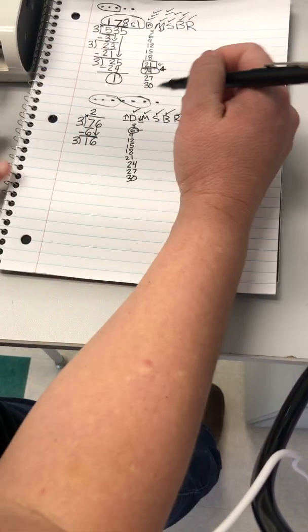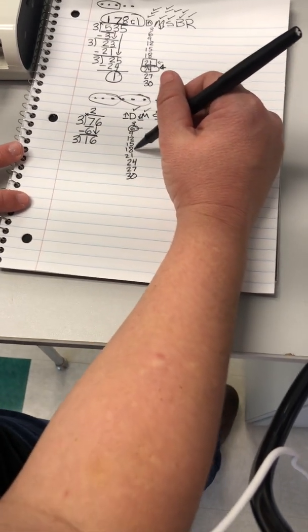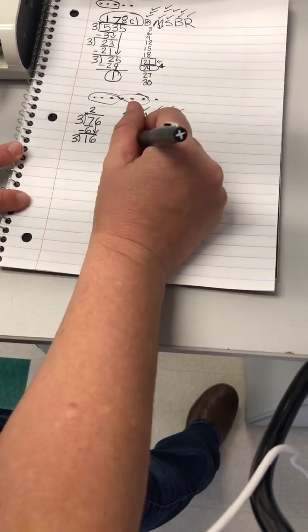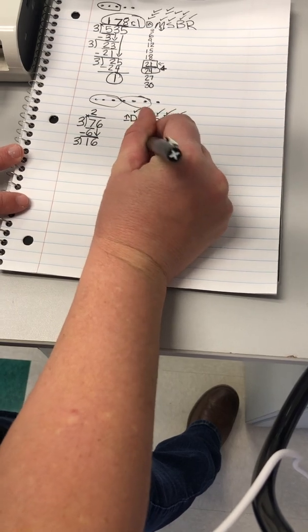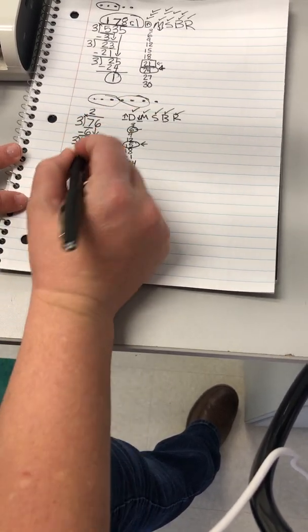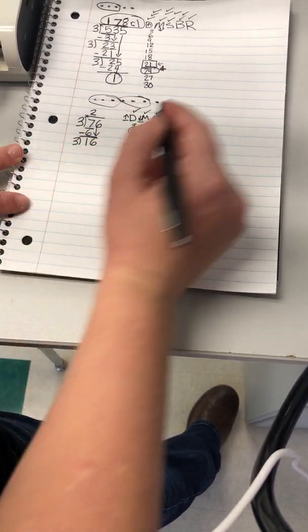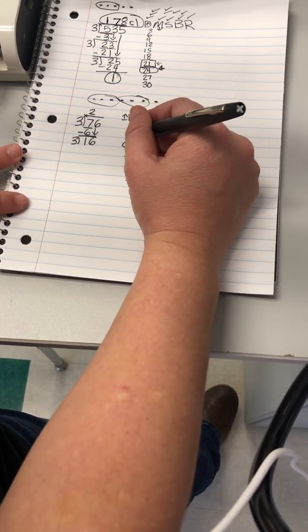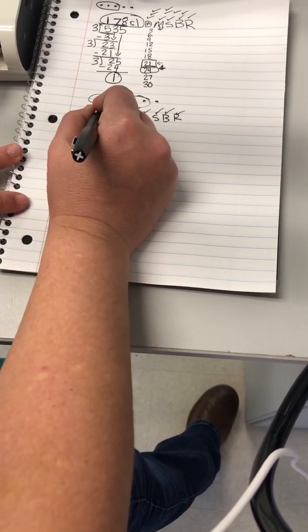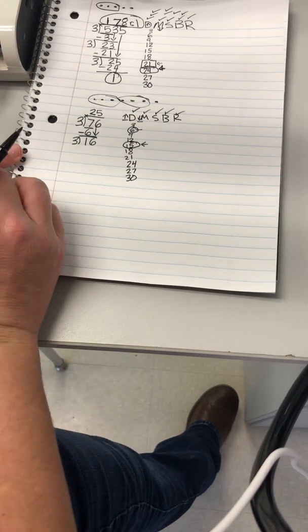Number closest to 16 without going over. Well, 18 is too far. So it has to be 15. So I'm going to say 16 divided by 3 is what? 1, 2, 3, 4, 5. Put that up top.